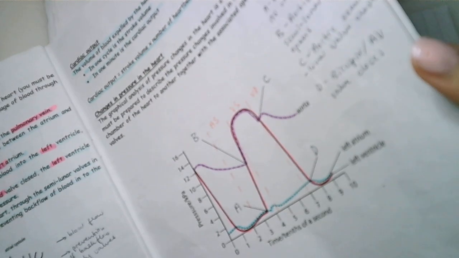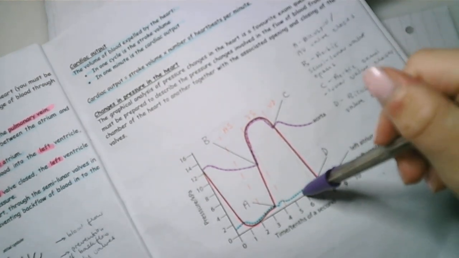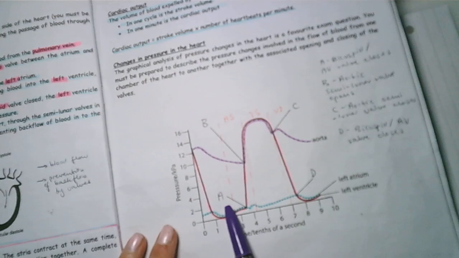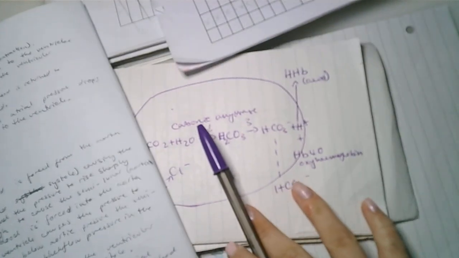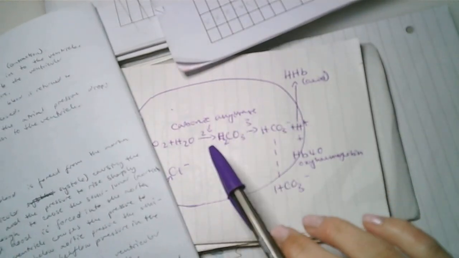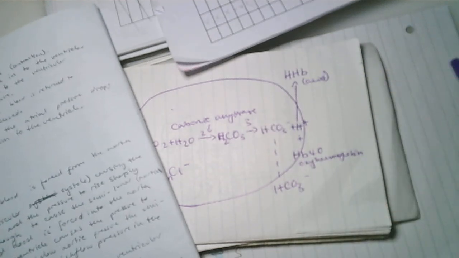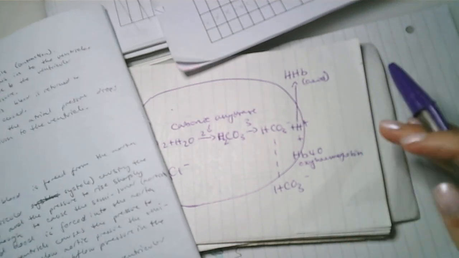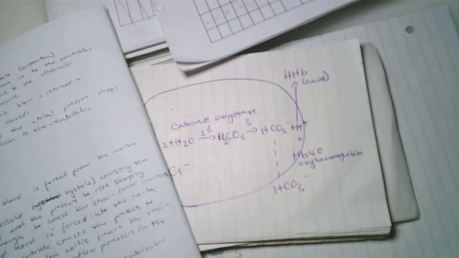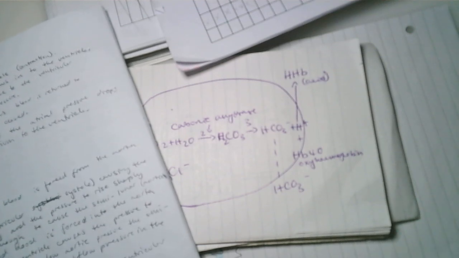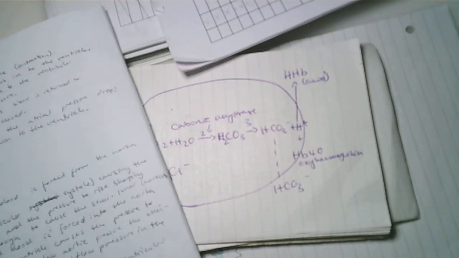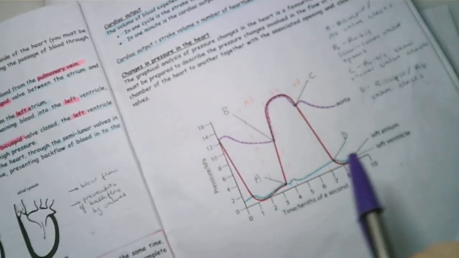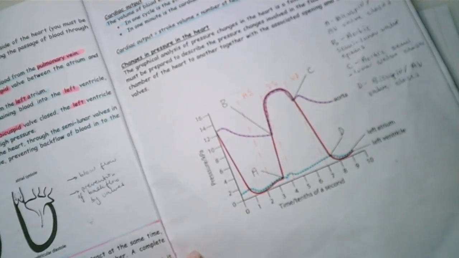Left atrial pressure, which would be the blue one, doesn't really change that much, but it rises. And then it decreases as the blood flows into the ventricles. And then the atrioventricular valve closes due to the ventricular pressure rising above the atrial pressure. Pressure then steadily rises as the blood is returned to the atria while the atrioventricular valve is closed. And then the atrioventricular valve opens, and the atrial pressure drops as blood flows from the atrium to the ventricle. So that's just an explanation of this line.